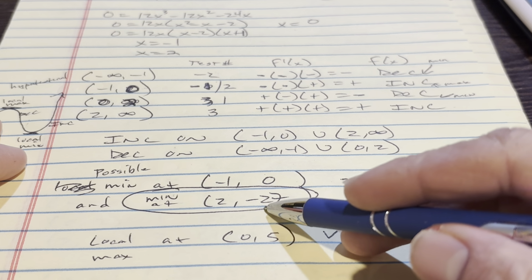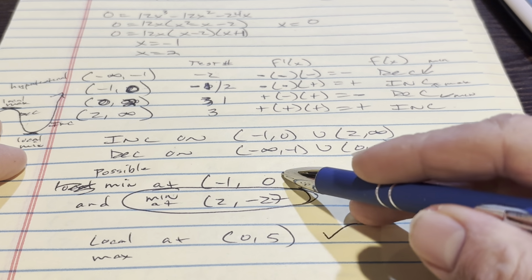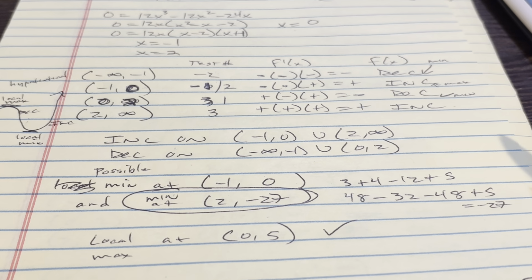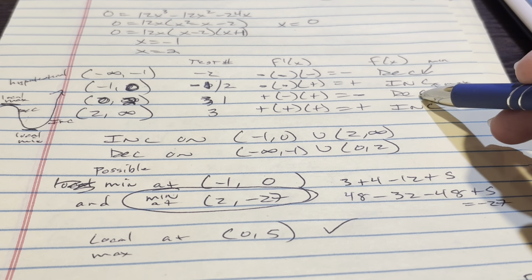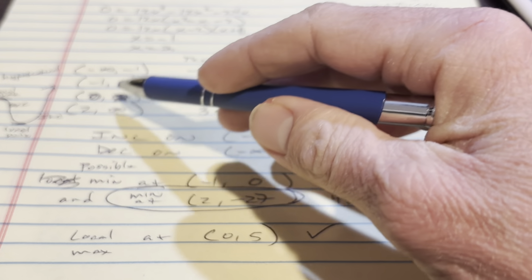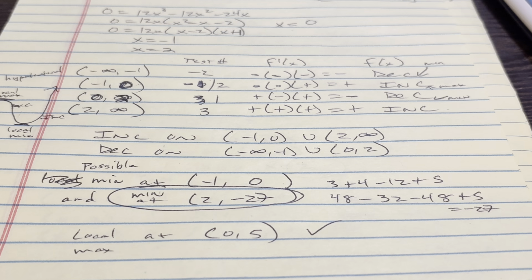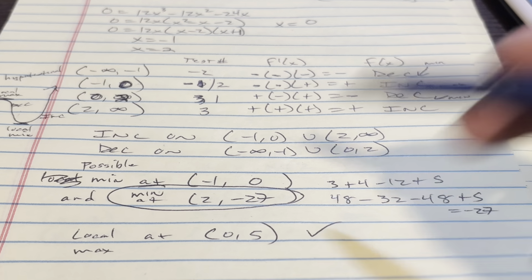So this is the local min. There's one of them. I just had to investigate because there were 2 possibilities, but one wins out. And then when I go from increasing to decreasing, and that transition point is 0, that's where my local max is. If I plug 0 back into the original f of x, I get 5. And that looks good because 5 is definitely bigger than -27.